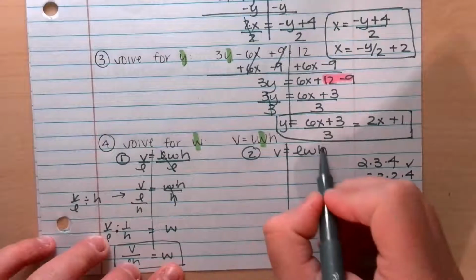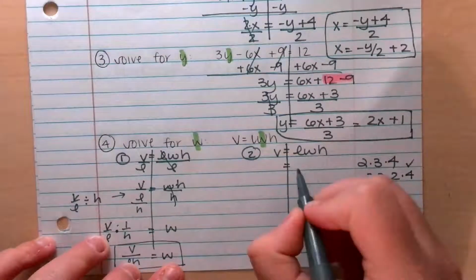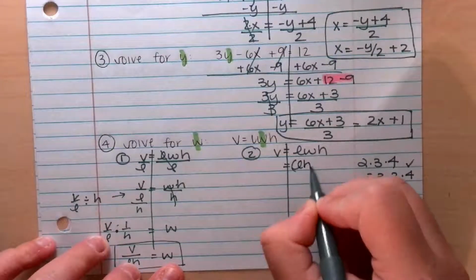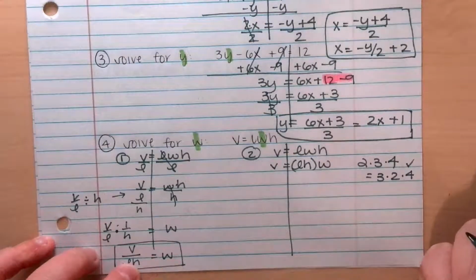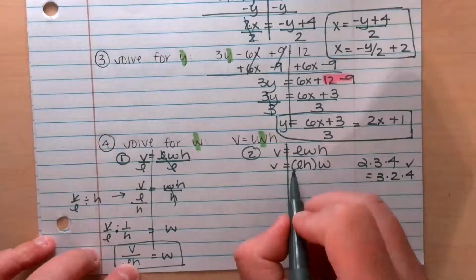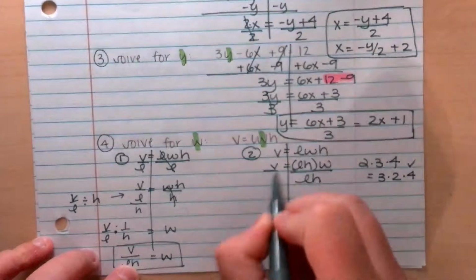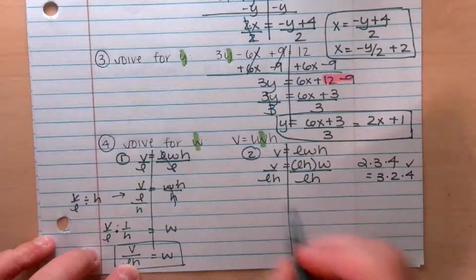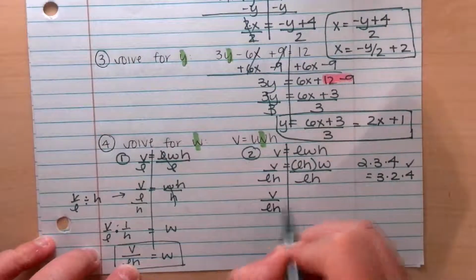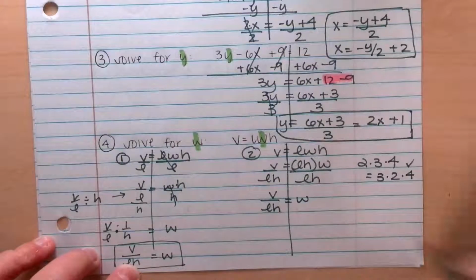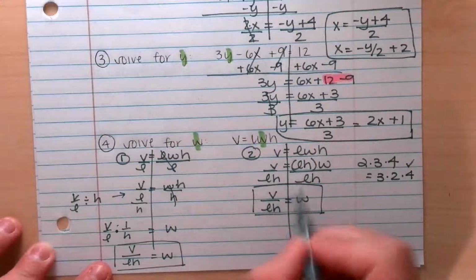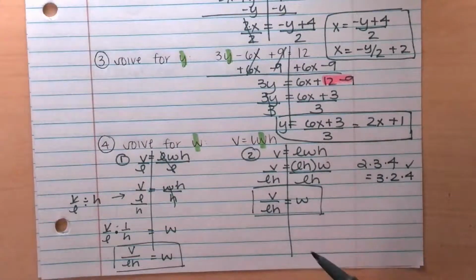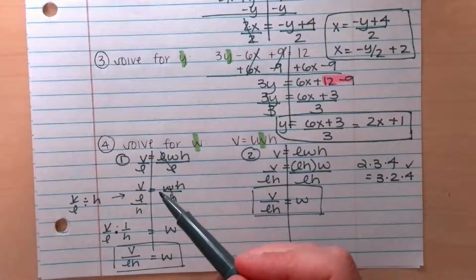So we can rewrite this, if it helps us visualize a little bit better, as LH times W, so you can clearly see what our coefficient is. And like any coefficient, we're going to divide to get rid of it. So you get that V over LH equals W. See, this one clearly had a lot fewer steps, but again, whatever works best for you, I would just be very cautious of going about it the first way.